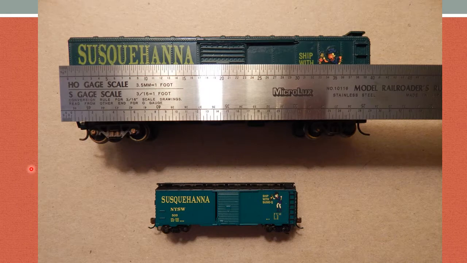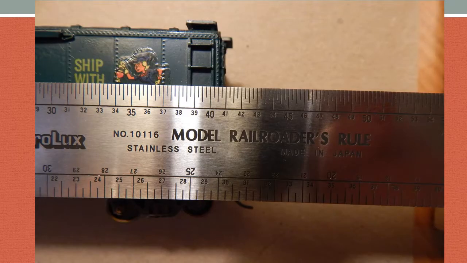Now, I am using here a scale that is designed to measure things in HO. And when I measure from one end of the boxcar to the other, I see that the boxcar is 40 1/2, or 40 feet 6 inches long.